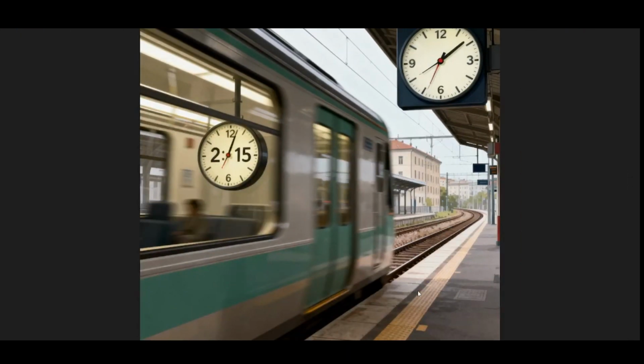Here we can see a train moving with some velocity past the platform in the station. Here it is 2:15. Both clocks should have the same time, and the observers should note that the person in the station is able to see the time 2:15 on the clock inside the train, and the person inside the train is able to see the time 2:15 in the station.